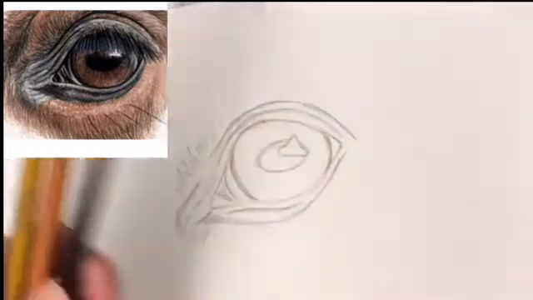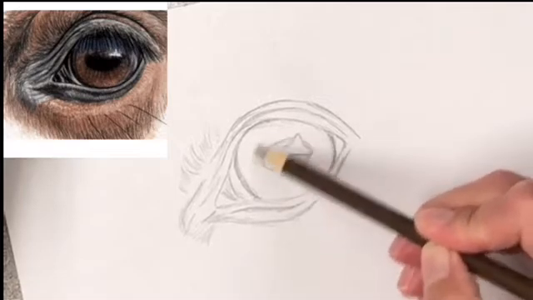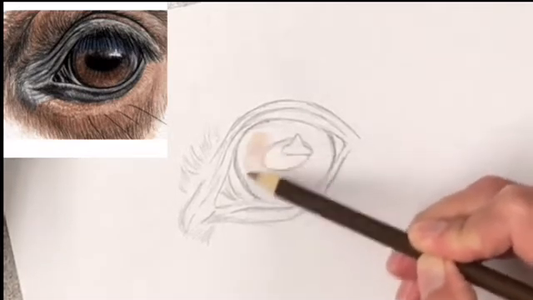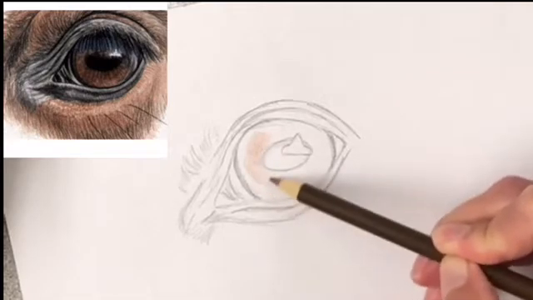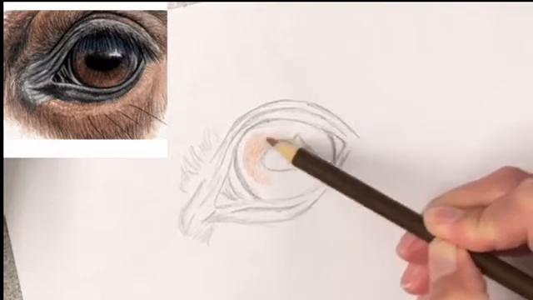So let's start with the brown. I'm going to start laying the color on here. I'm just going to, again, work in those little oval shapes in a circular kind of way, applying a light layer first.